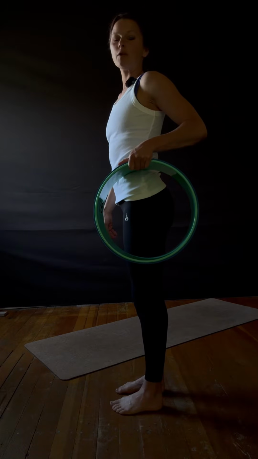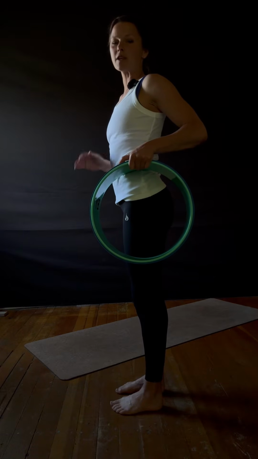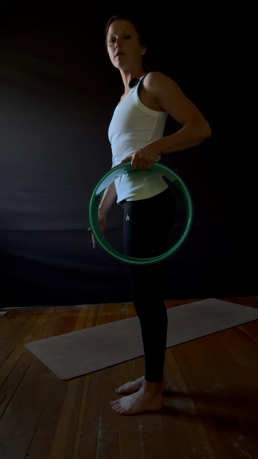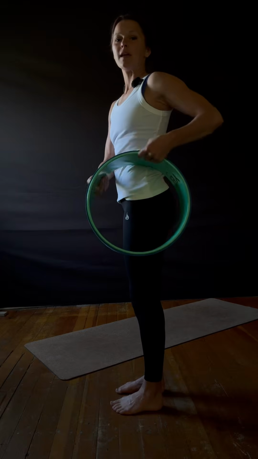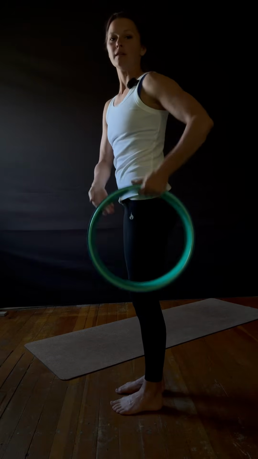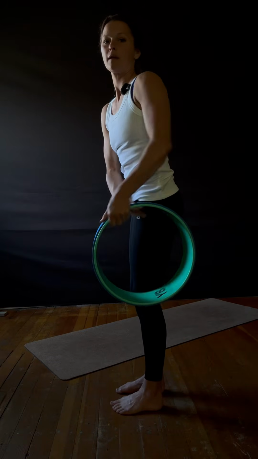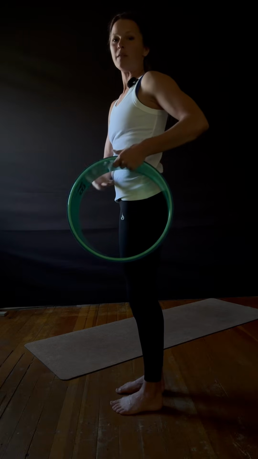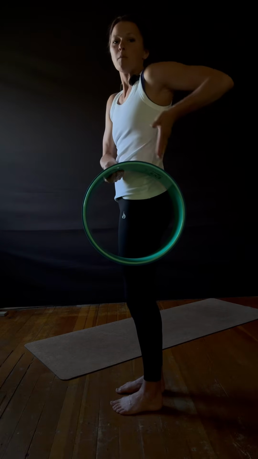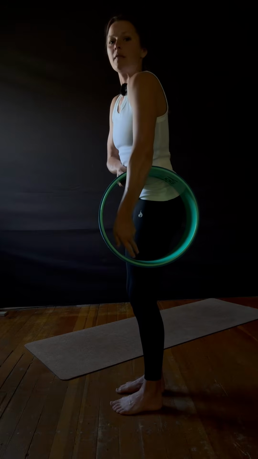The pelvic loop matches the same direction as the thigh loop. So this is the only one where we have 2 in a row that will be going the same direction. The thigh loop and the pelvic loop.